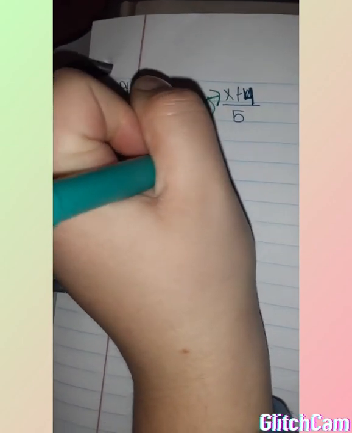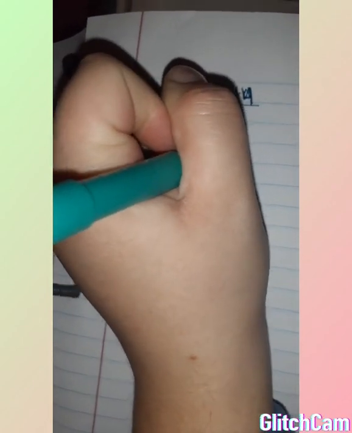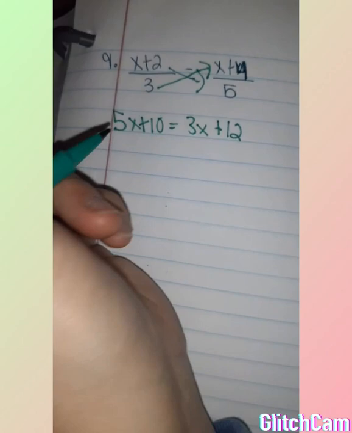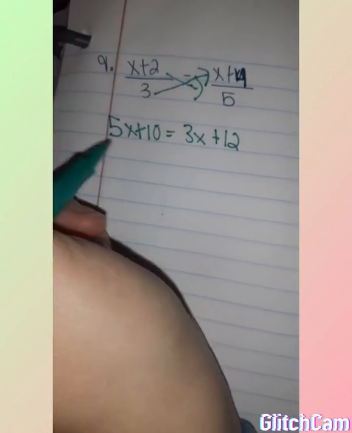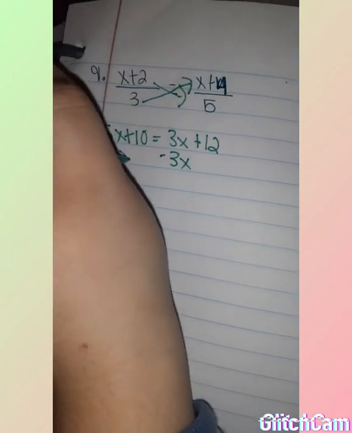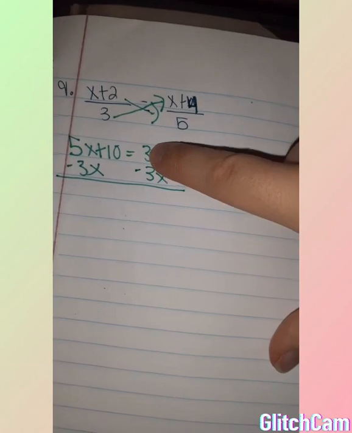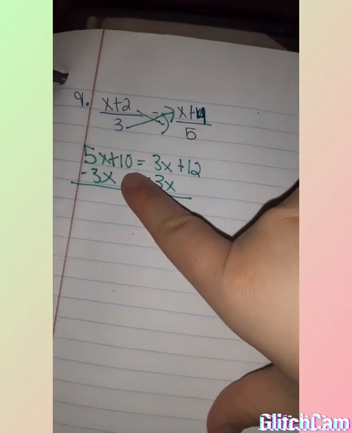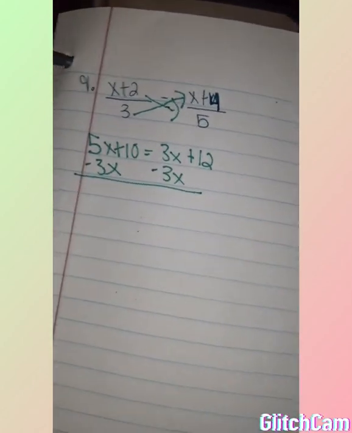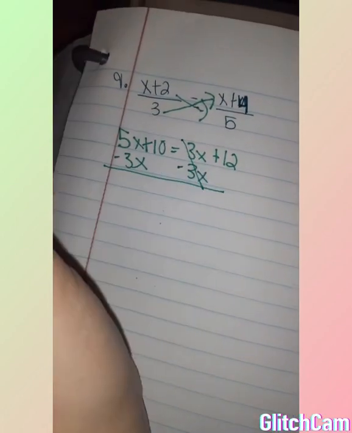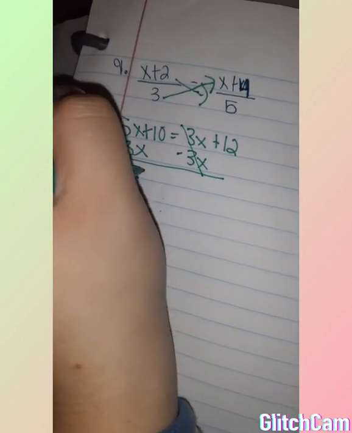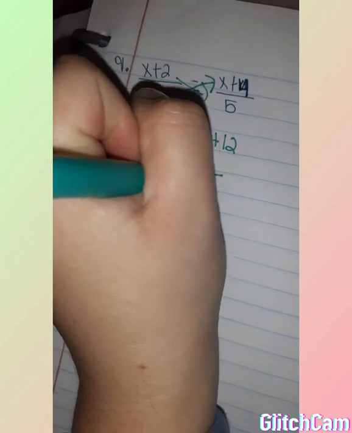So 3x plus 12. Okay. So again, we would move the x's to the same side. 3x. So I'm subtracting it because this over here is a positive, and I want to move it to the other side of the equation. So that's why I'm subtracting it. So it'd be 2x plus 10 equals 12.